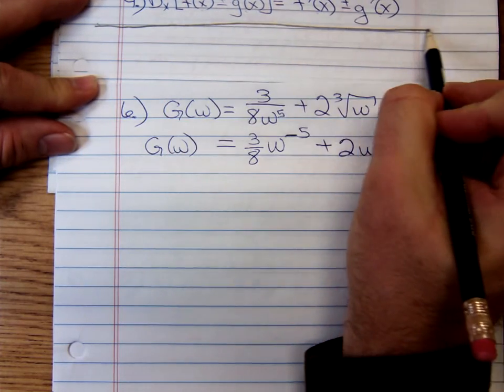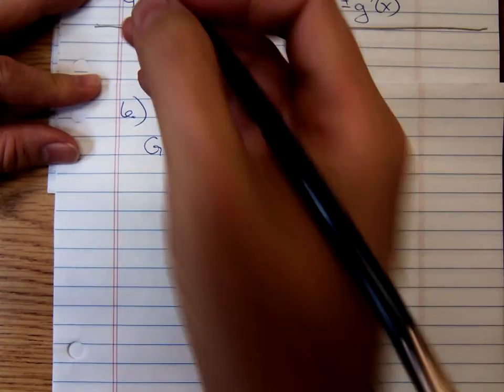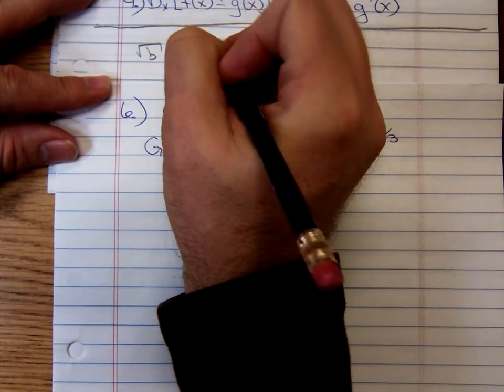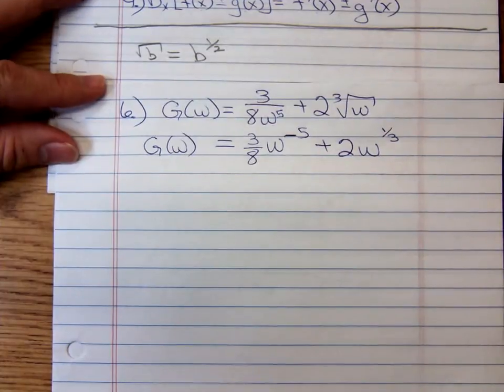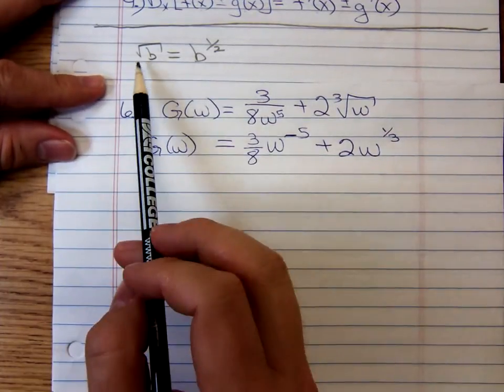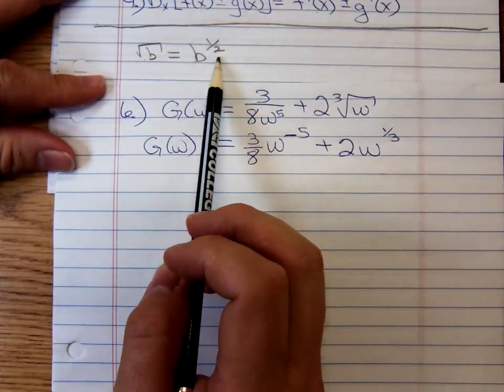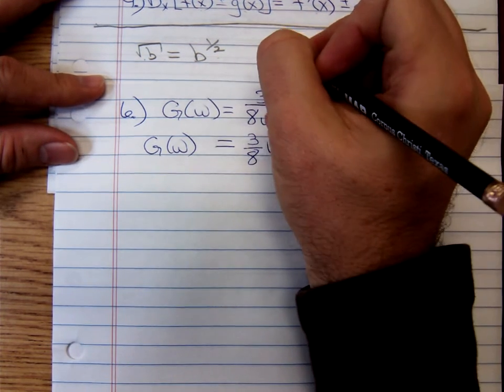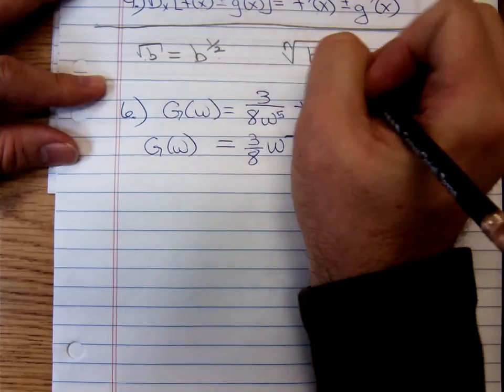So the square root of b is the same thing as b to the 1/2. We'll be working with a lot of square roots this semester, and when we're differentiating square roots, the first thing we'll do is write it using an exponent of 1/2, and in general, the nth root of b, that's the same thing as b to the 1/n.